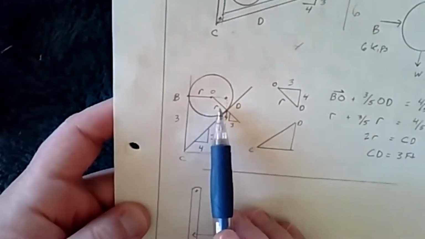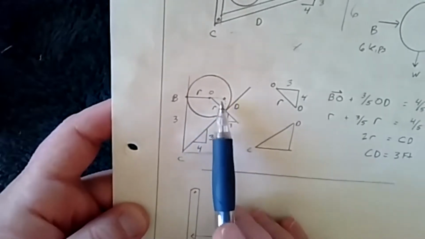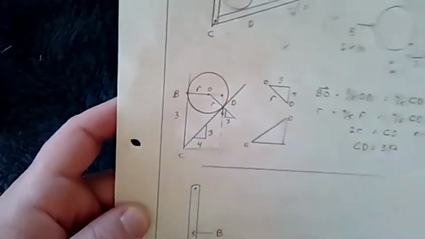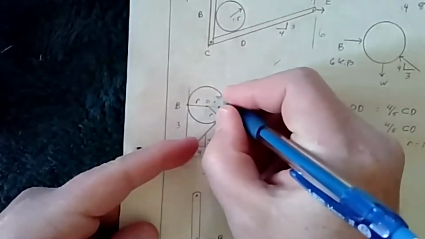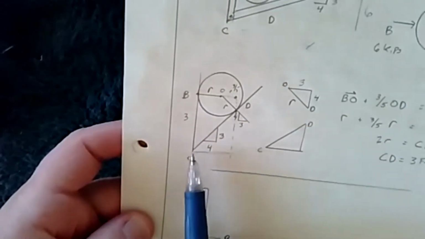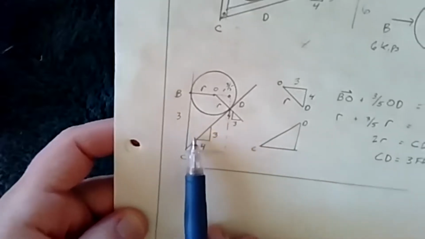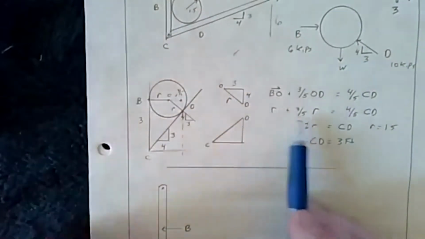I know the distance from here to here is going to be 3/5 r. So this little corner here is 3/5, and then I know that this is going to be 4/5 CD. So you can see what I've done.